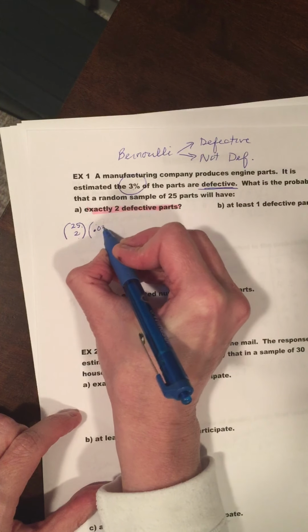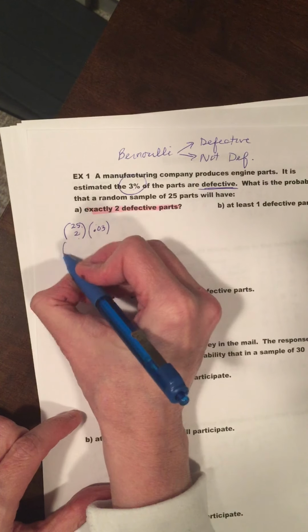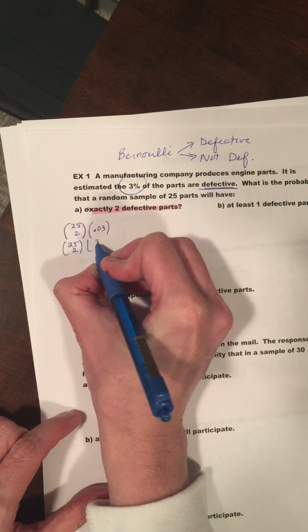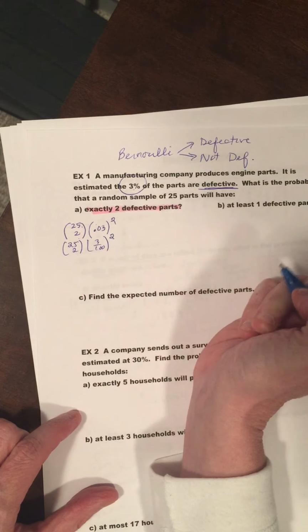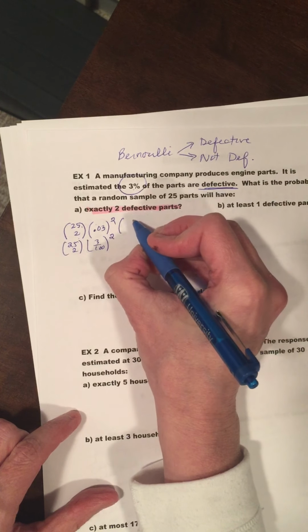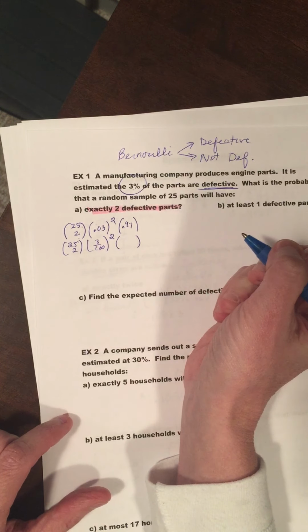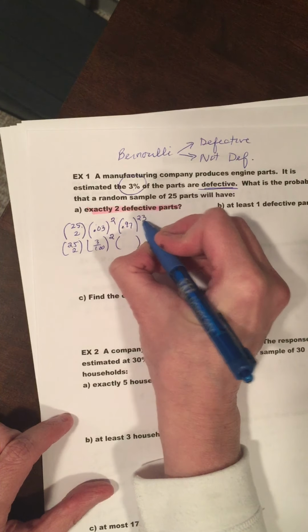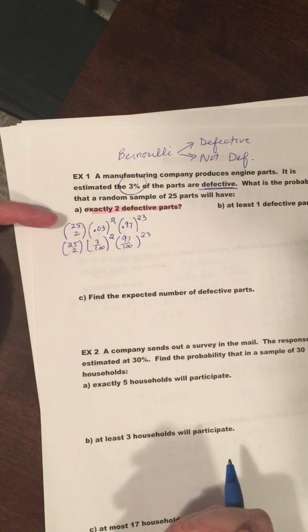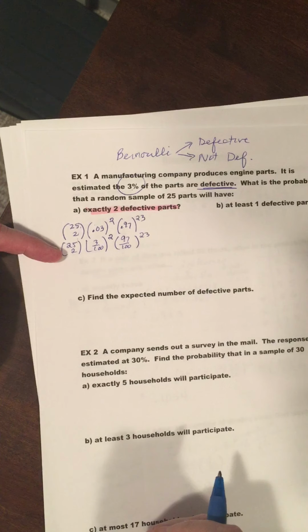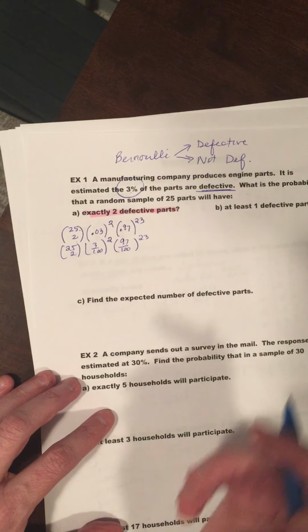You have a choice. You can write that as decimal 0.03, or if you wanted, you could also write this as 3 over 100, to the number of successes, or in this case, the number of defects, all multiplied by the probability of failure, 97%, to the number of failures. Now that 97% can be 97 over 100. So either of these will be accepted. If you like everything in decimals, by all means, keep them in decimals.